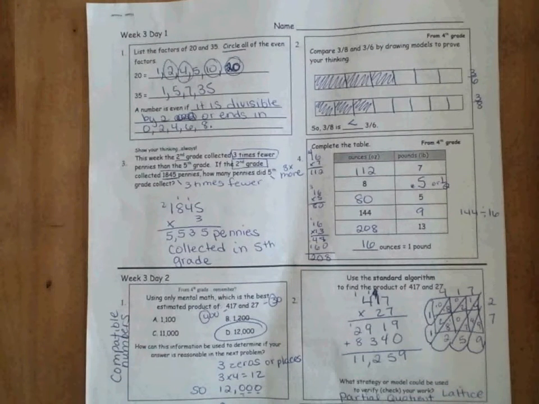Okay, so this is week 3, day 1. List the factors of 20 and 35. Circle all the even factors. The factors of 20 are 1, 2, 4, 5, 10, and 20. Factors of 35 are 1, 5, 7, and 35. It also says to circle all of the even factors.